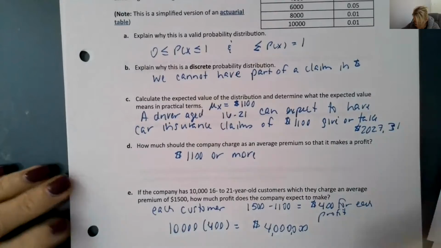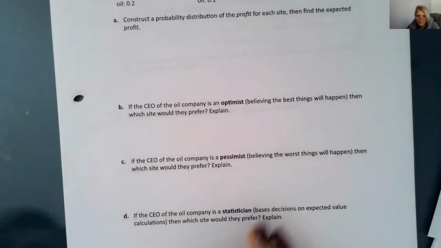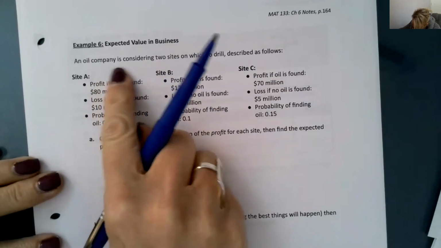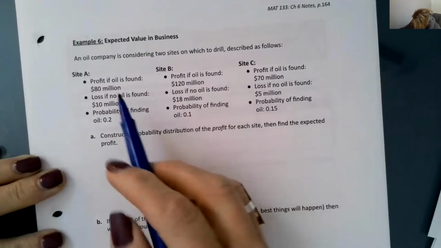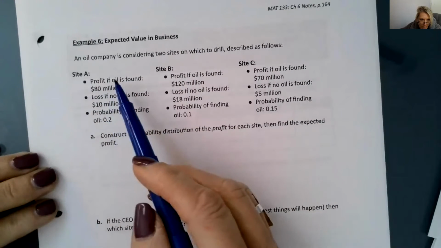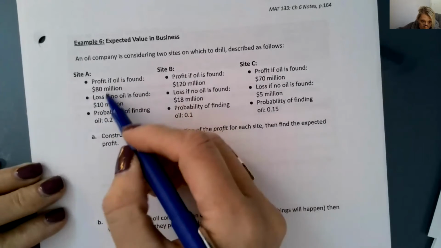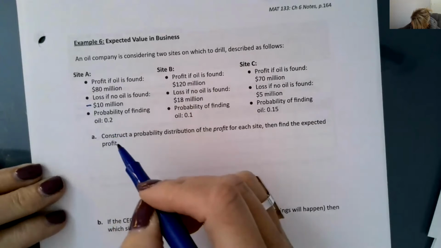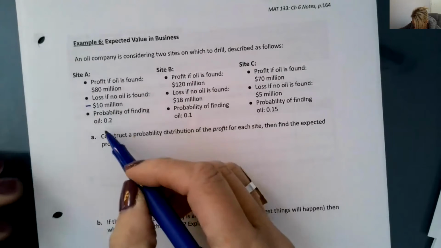Okay, let's check out another one of these scenarios. So page 164 has data in. And they gave us 3 situations. It says an oil company is considering 2 sites in which to drill, described below. So site A has a profit of $80 million if they find oil. If they don't find oil, they lose 10 million. That's important to know. Losing means it's going to be negative, right? And the probability of finding oil is 0.2. Well, to do these outcomes, we have to know the probability of each outcome.